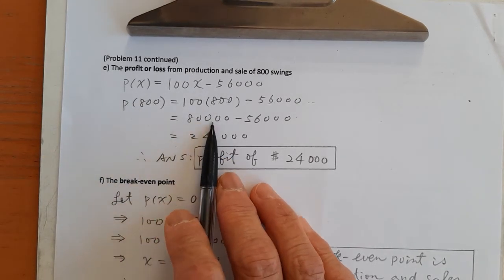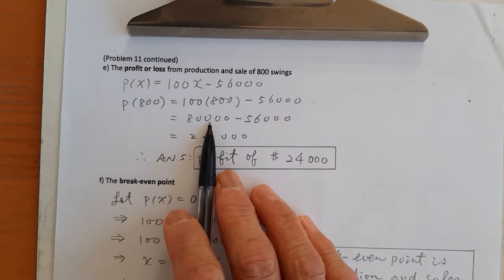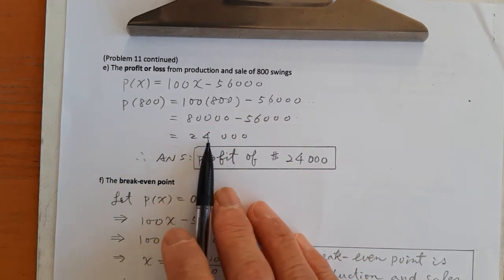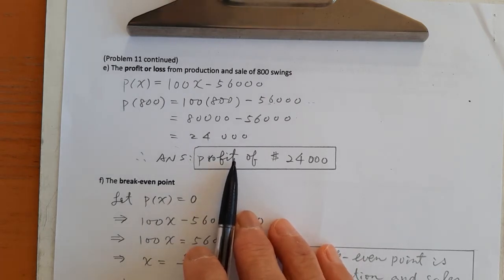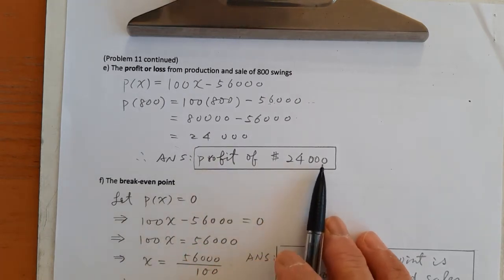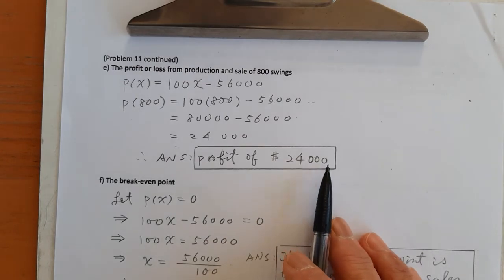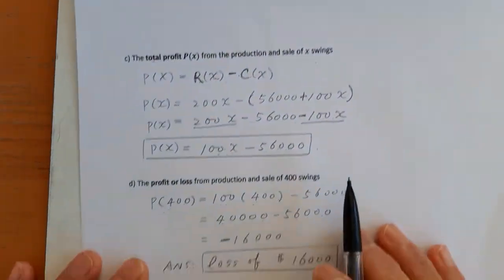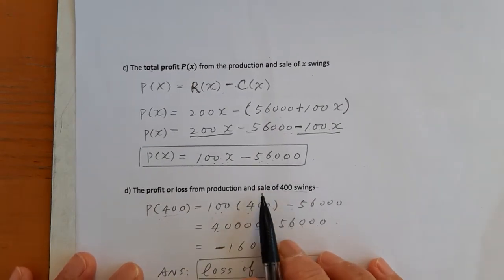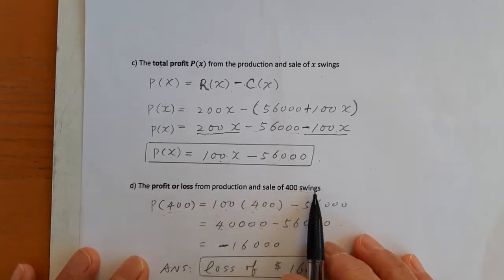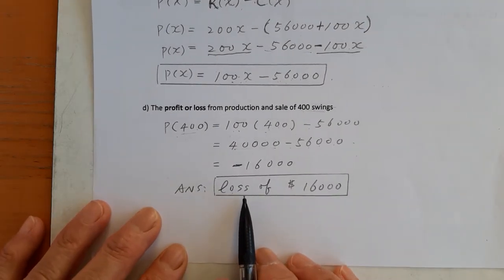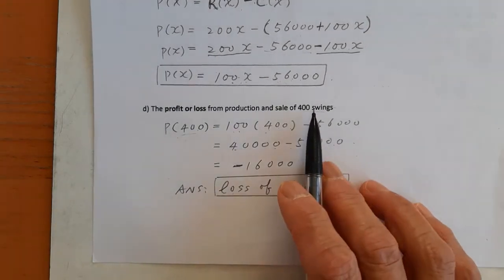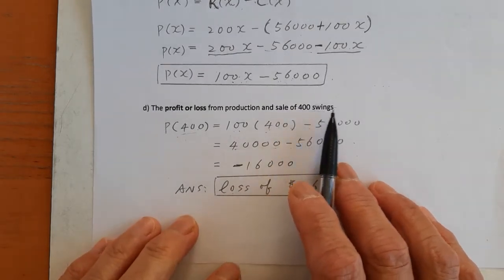So you get 80,000 minus 56,000, and using subtraction you get positive 24,000. That means you have a profit, a net income of $24,000. So in this question, if you just produce 400 swings and sell 400 swings, you still have a loss. But if you increase how many swings, you make a profit.